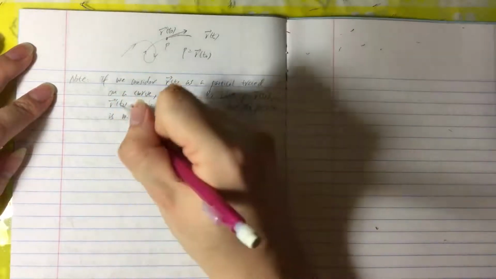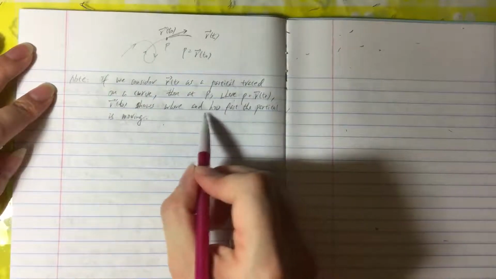Since r'(t0) shows where and how fast the particle is moving, it's called the velocity.